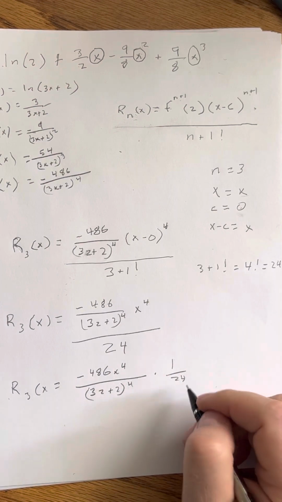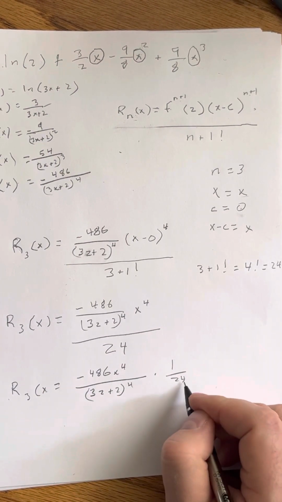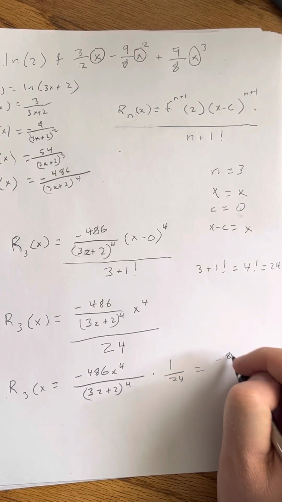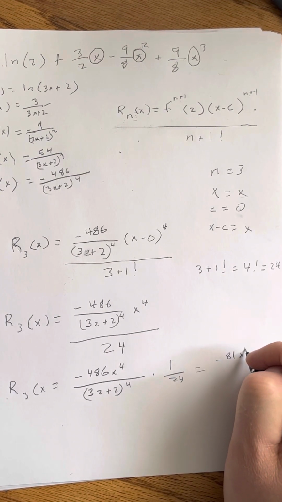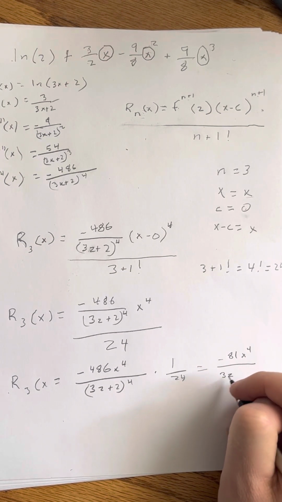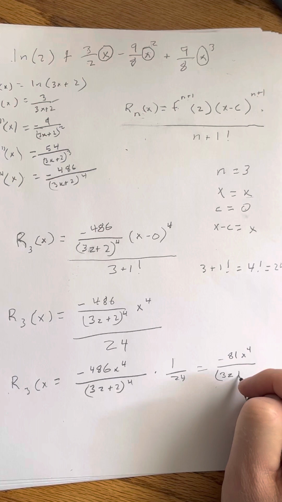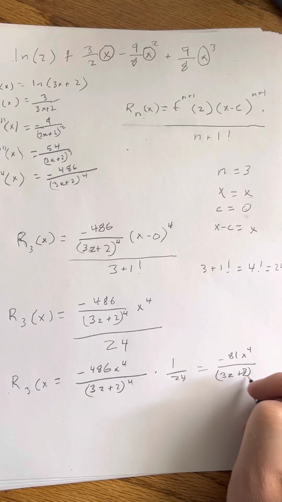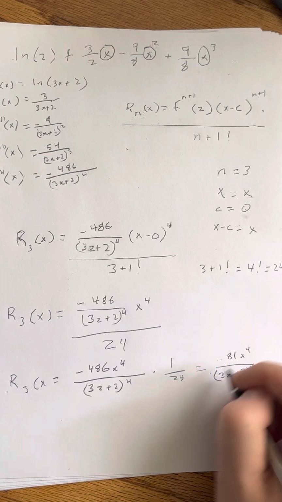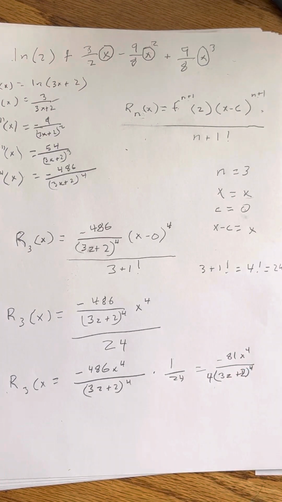These reduce. If you divide this and this by 6, you get negative 81 x to the fourth over 3z plus 2 to the fourth power, and then you need a 4 from here because you divide both by 6, so you get a 4 here, and that's our answer.